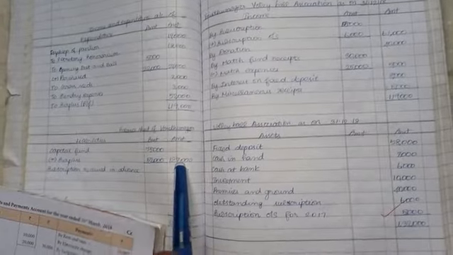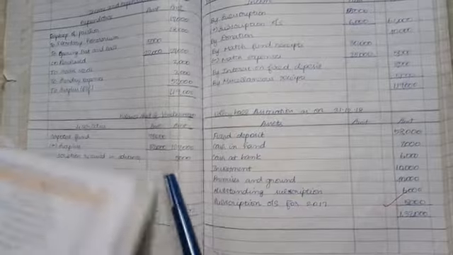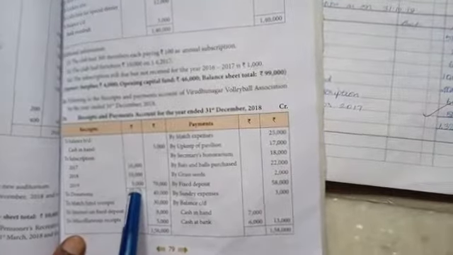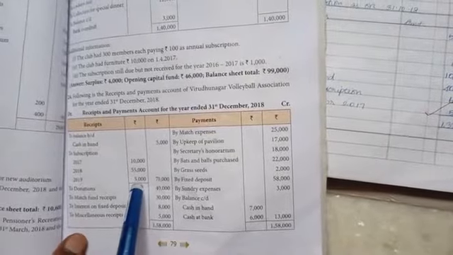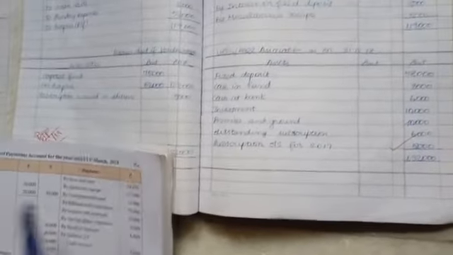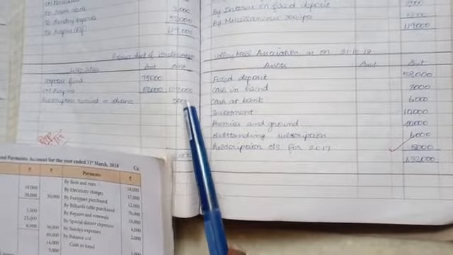Then subscription received in advance. See, already I said, subscription received in advance 5,000. This receipt is to be treated as belonging to the next accounting year. It should be treated as received in advance. Received in advance is repayable, so it should be treated as a liability.